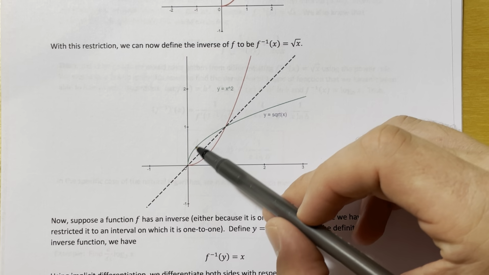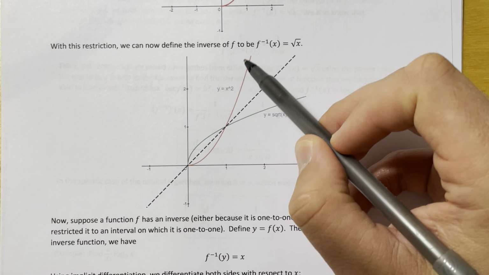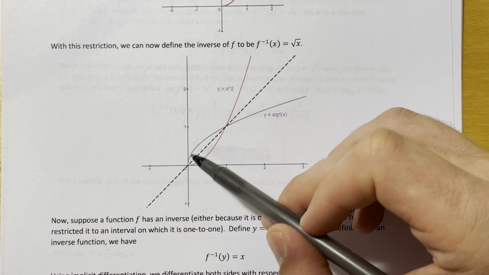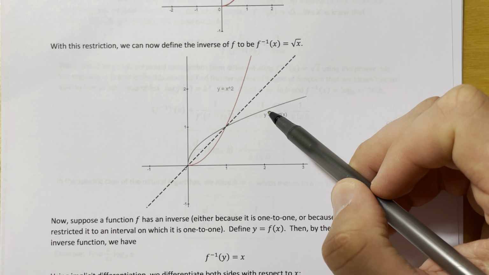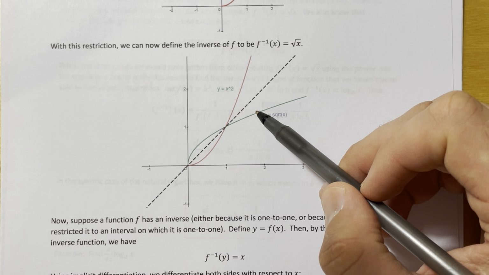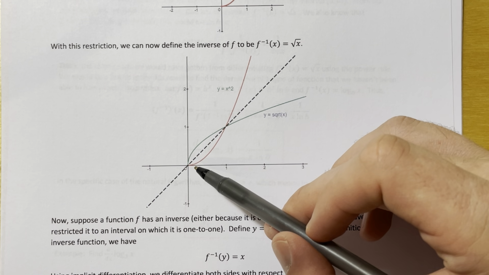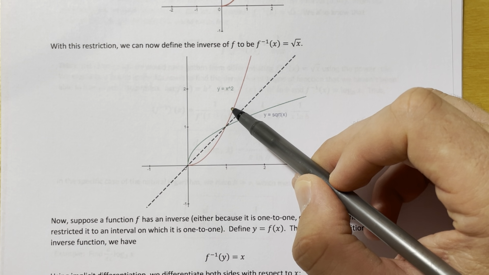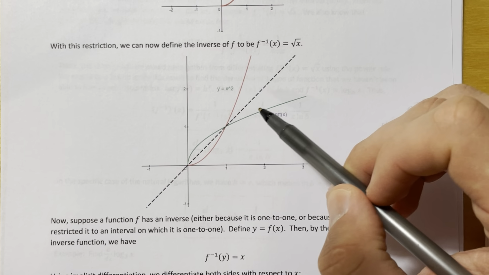Now, because the inverse is just the reflection of this curve across the line y equals x, reflecting this curve is not going to make discontinuities suddenly appear. It's also not going to make any corners or cusps suddenly appear, because if there was a corner in this graph, then it would correspond to a corner in this graph, of which there are none.